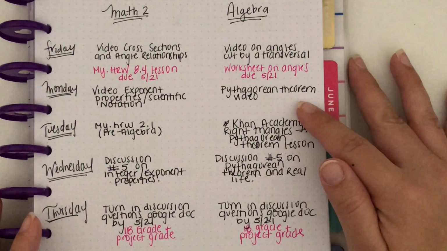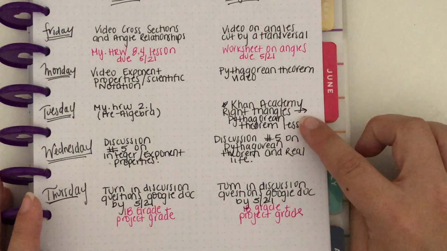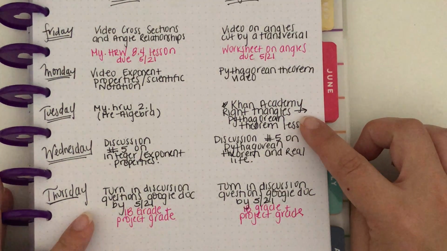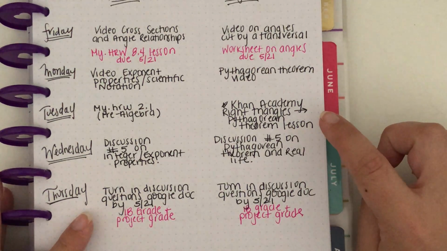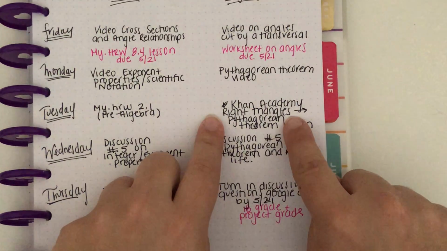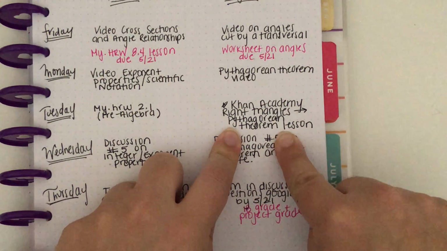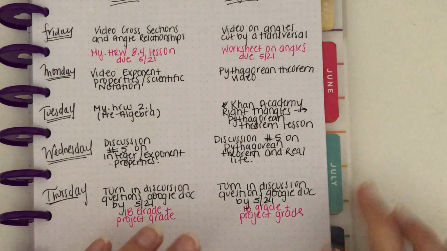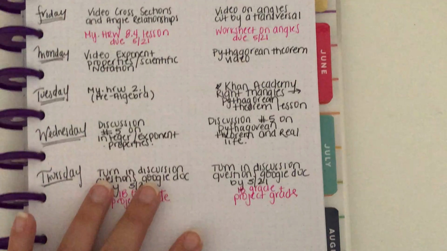On Monday, you're gonna have a YouTube video based off of your Pythagorean theorem. Tuesday, we will be working on Khan Academy. That means that you're gonna have to go to the geometry portion. You're gonna hit the unit that's called right triangles, and then you're going to hit the Pythagorean theorem lesson, okay? After that, we have a discussion on Pythagorean theorem in real life.